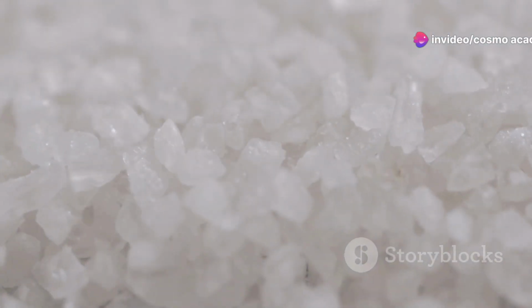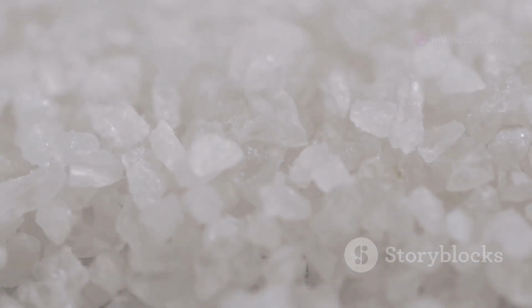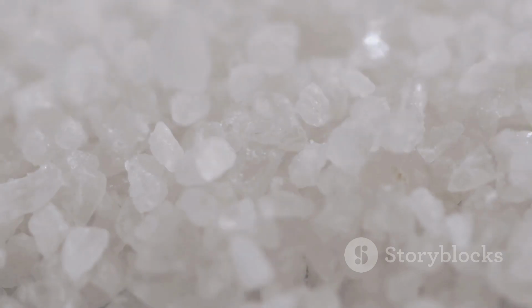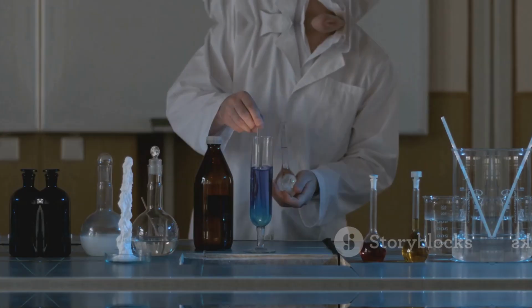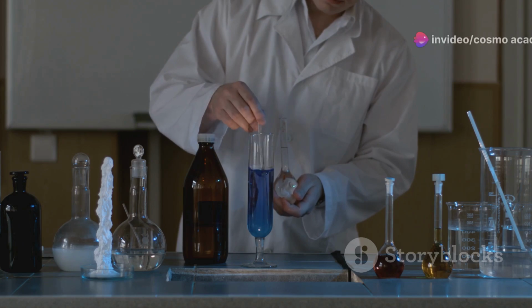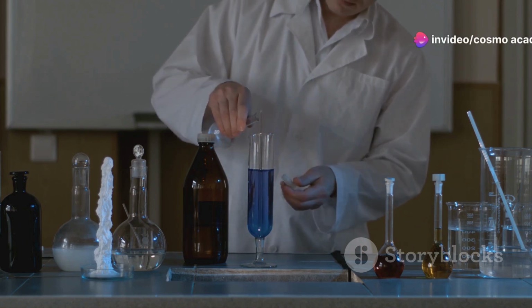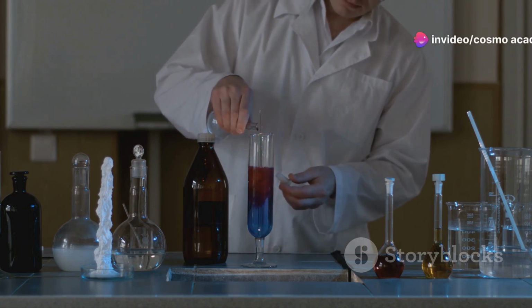Salinity is simply the amount of dissolved salts in a body of water. These salts are primarily sodium chloride, the same compound as table salt. We measure it in parts per thousand, or ppt. This unit helps scientists understand the concentration of salts in different water bodies.